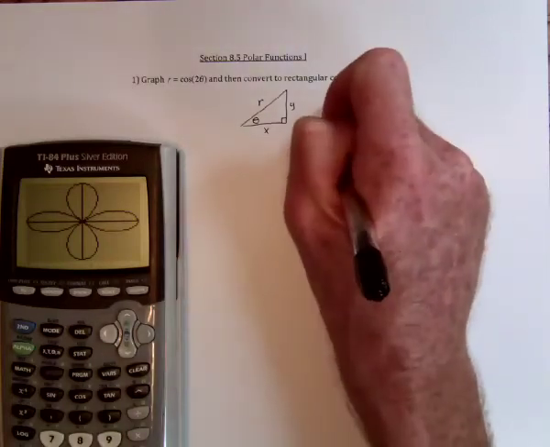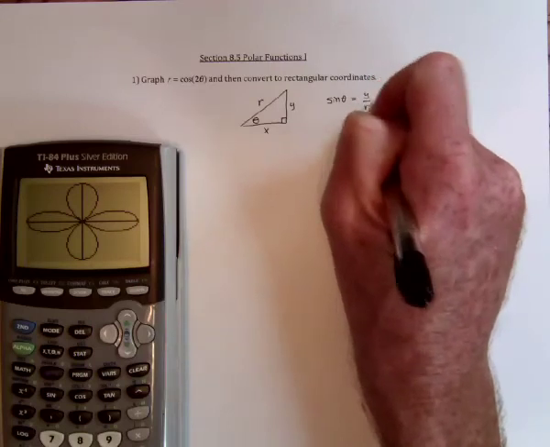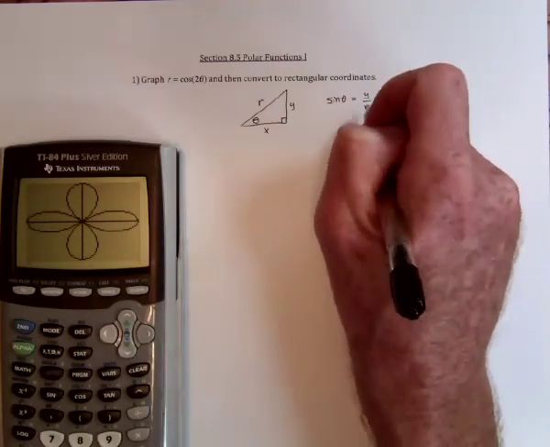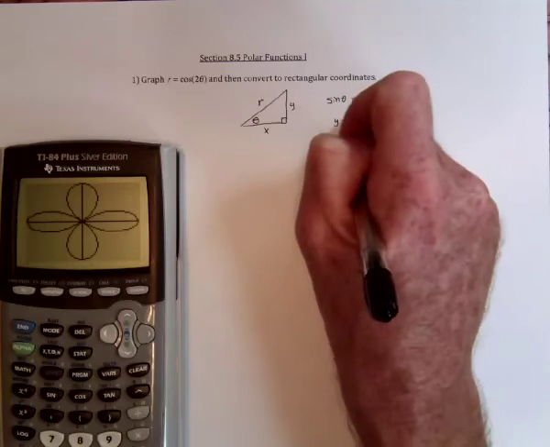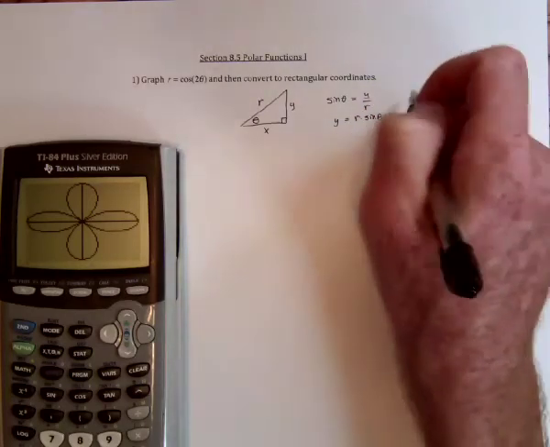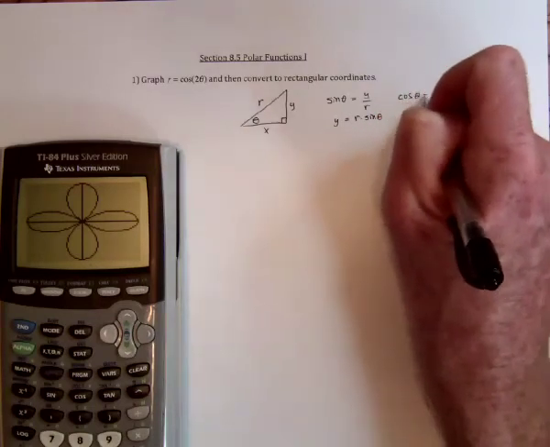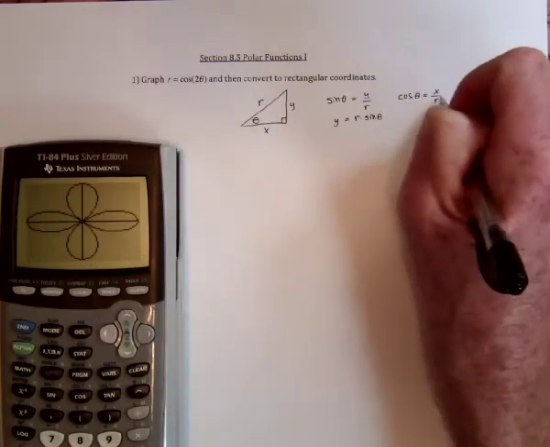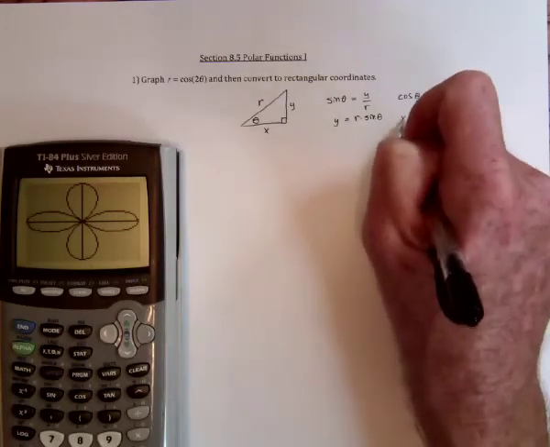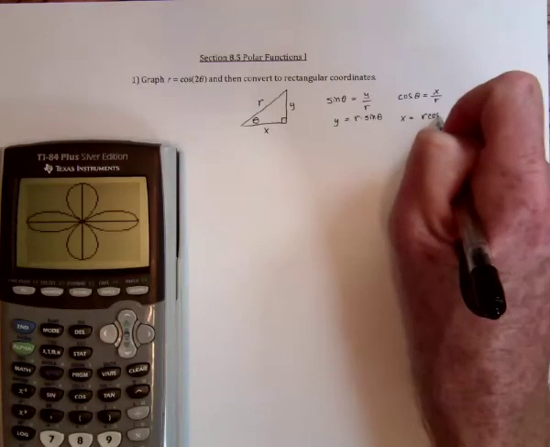So we have things like sine of theta. Sine is opposite over hypotenuse. Or if you solve for y, y is equal to r times sine of theta. Likewise, cosine of theta is adjacent over hypotenuse, or if you solve for x, x is equal to r cosine of theta.